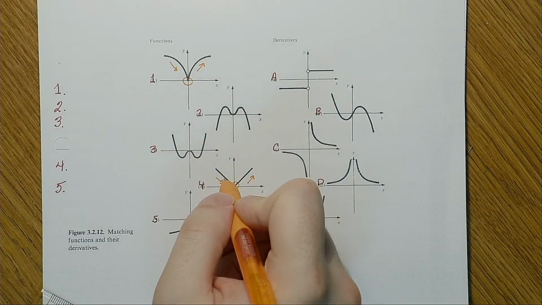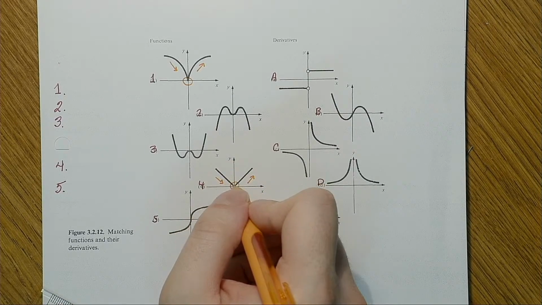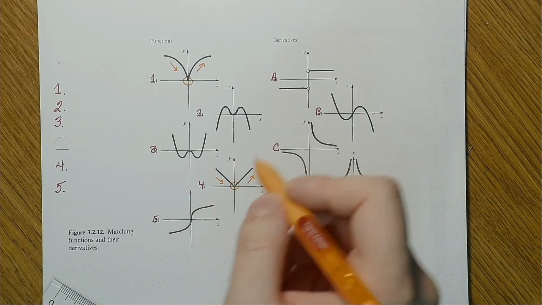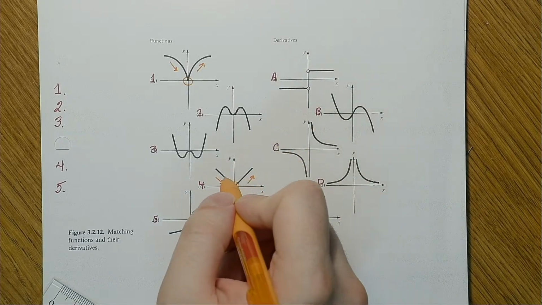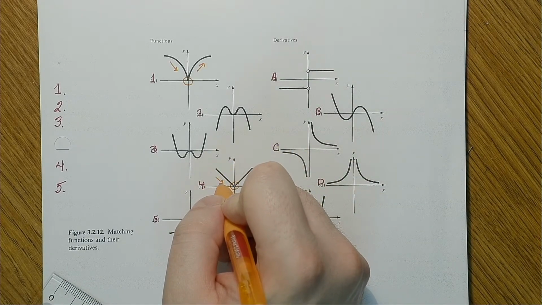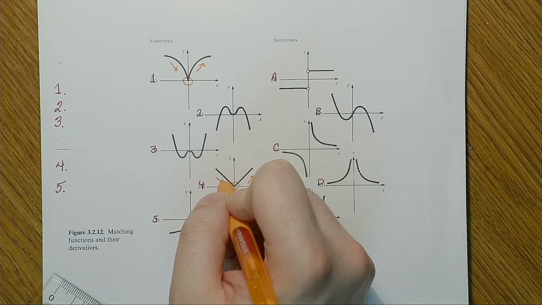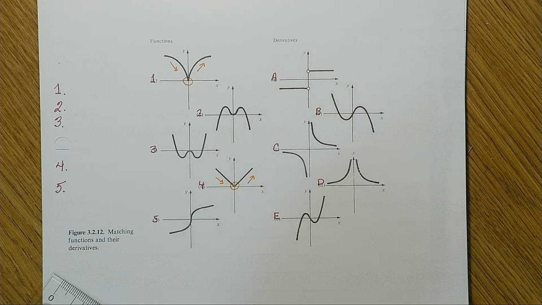Now we know that when we take the derivative of a line, it's going to be constant. Since this is decreasing, the first derivative is negative, and on this side it's going to be positive.